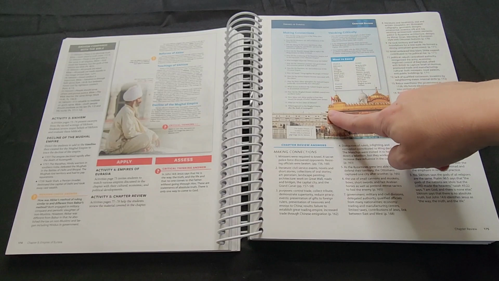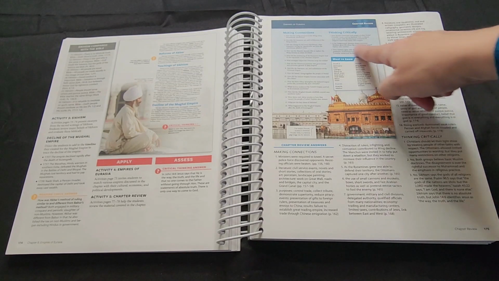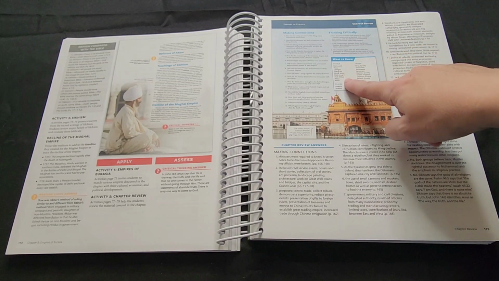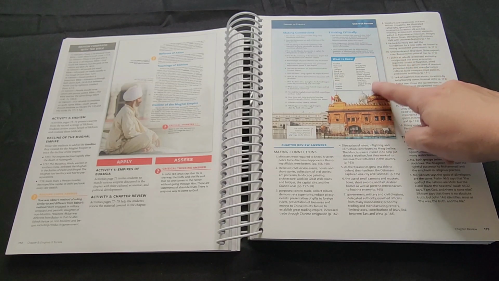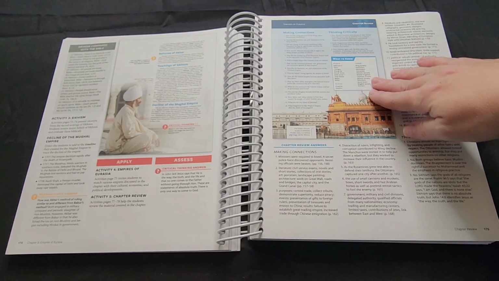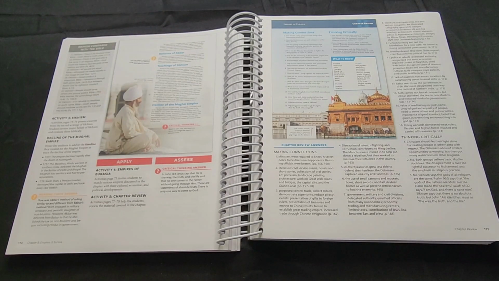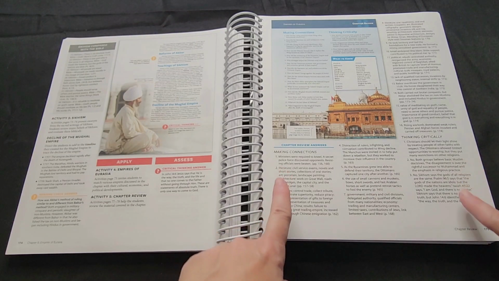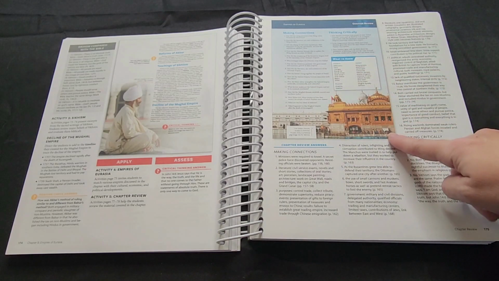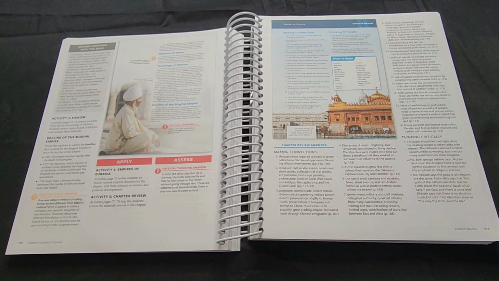The making connections questions will be very similar to the guiding questions found at the beginning of each section. The What to Know box will include people, places, and terms that your child will need to know for the upcoming chapter test. Most of these terms can be found in bold print within your child's textbook reading. The answers to the chapter review questions can be found here in the margins of your teacher's edition.